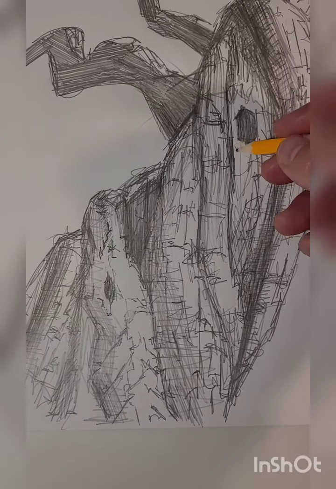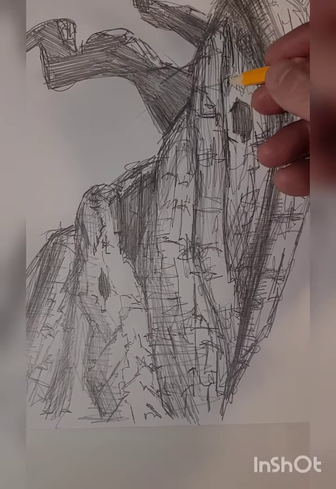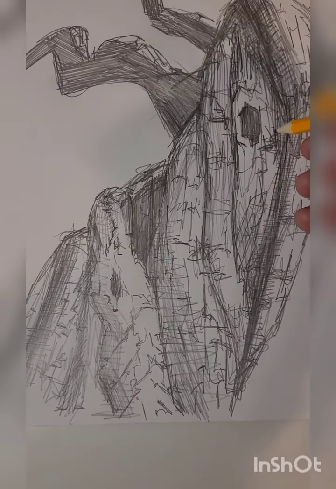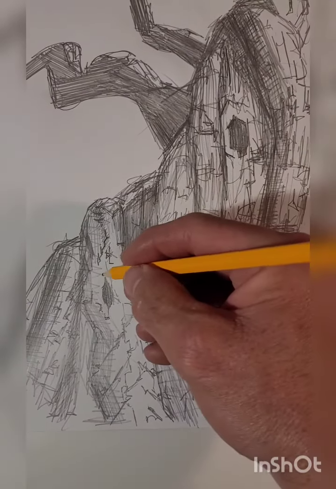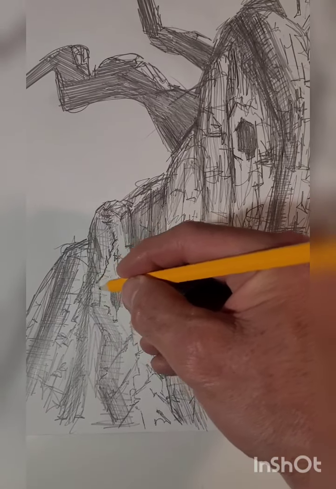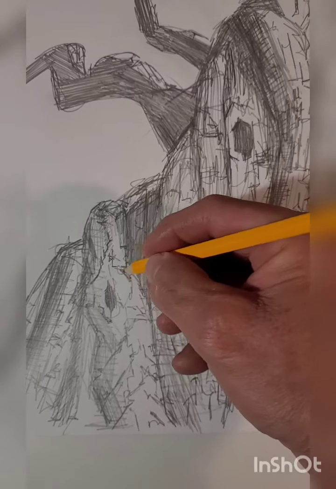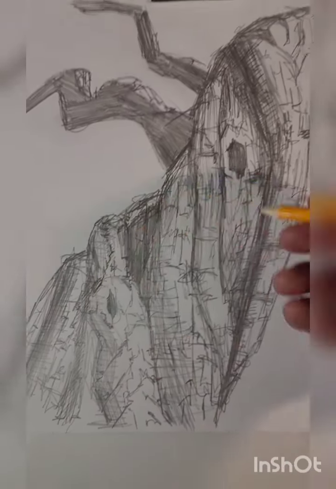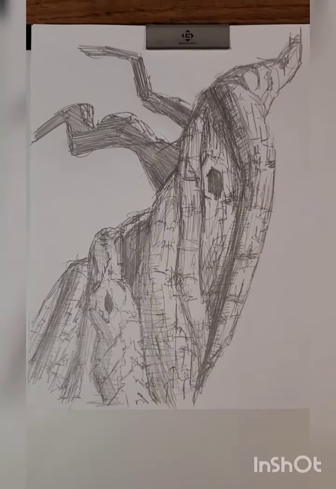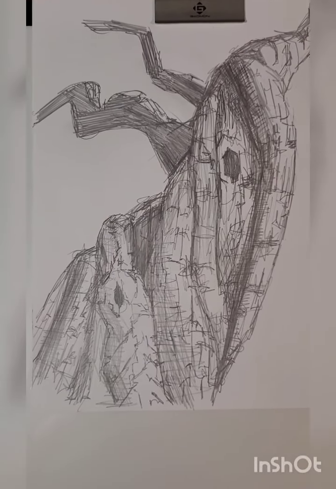Around the hole, there's like a little lump around the hole. And it's definitely not photorealistic. It's stylistic.